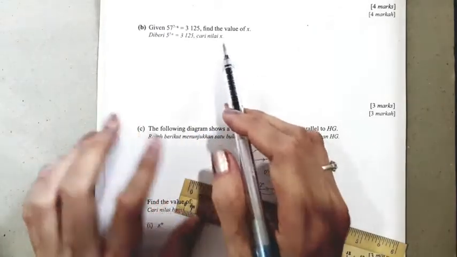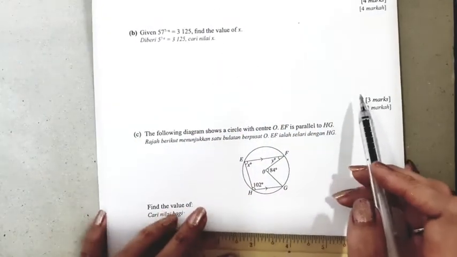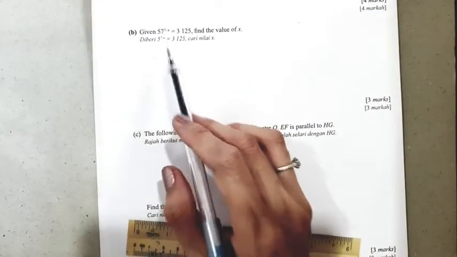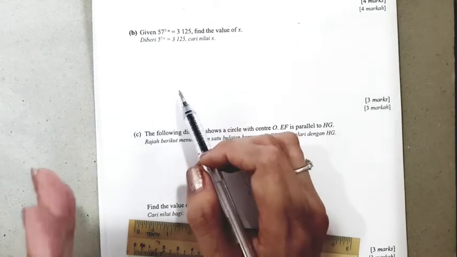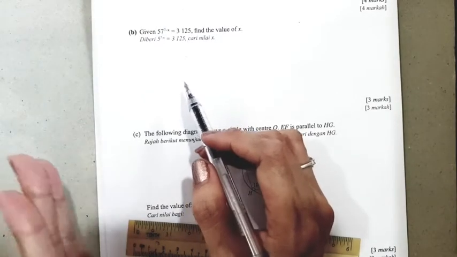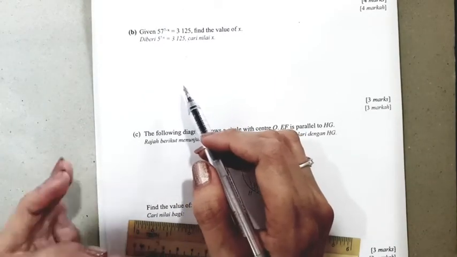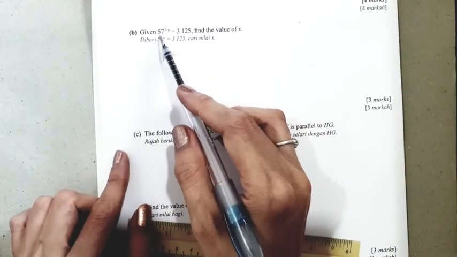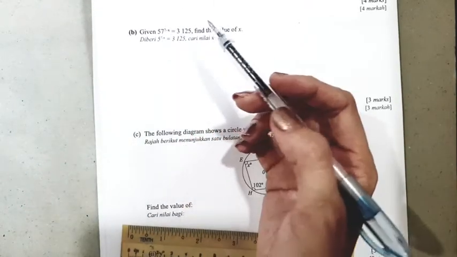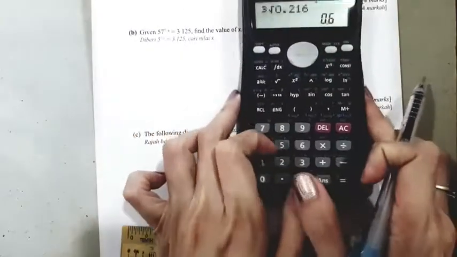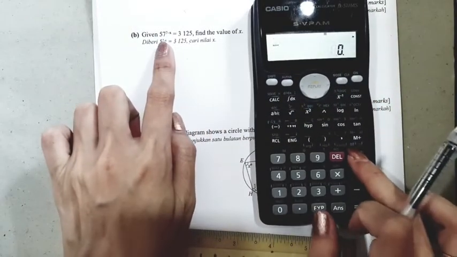Now for this one, we have to show working, 3 marks over here. This is an index question. Now once you see an index question, always have the habit to change the whole equation, the number that you can see, into index form. You see this 57 and 3,125. Let's try to change, I'm sorry, the question.